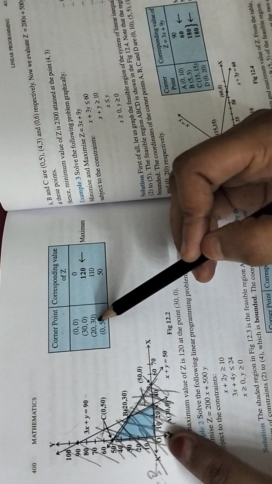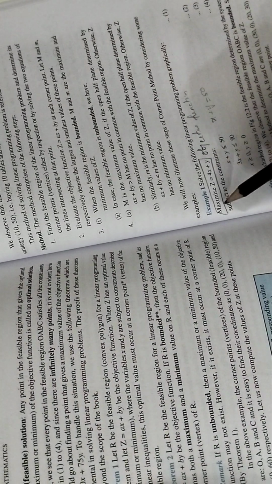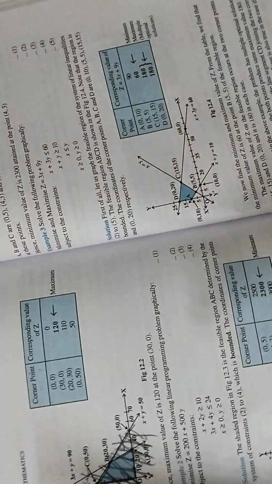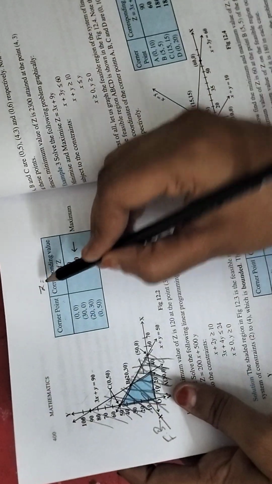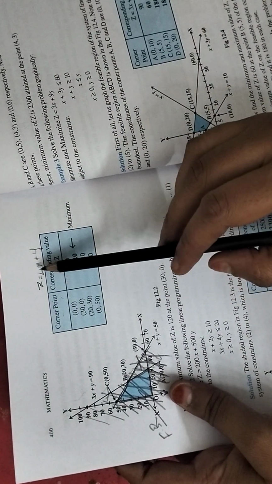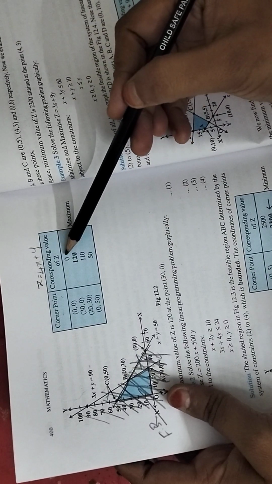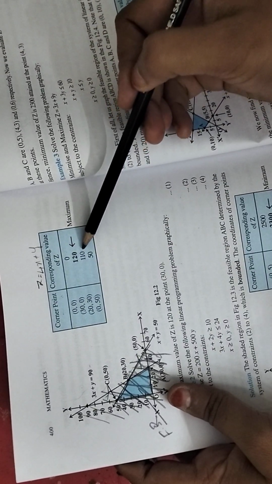So write it. What is our objective function in the given question? Z is equal to 4x plus y, and you are going to find its maximum value. So Z is equal to 4x plus y. Substitute the coordinate values in place of x and y. On substitution, we get 0, 120, 110, 50.